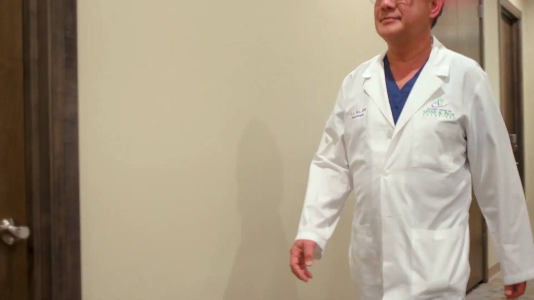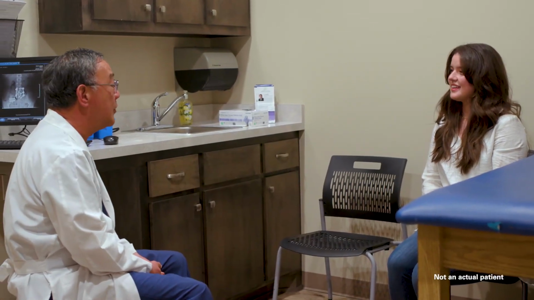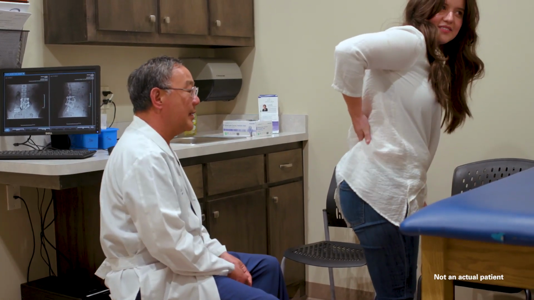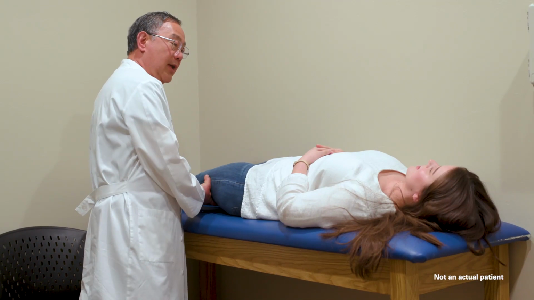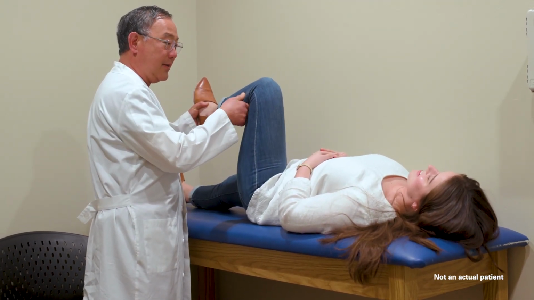The physical exam will involve the lumbar spine, the SI joint, and the hip joint. Right now, we look at all these three as one region of a problem. The SI joint exam is very specific. We go through certain specific maneuvers to find out if the patient has an SI joint problem.